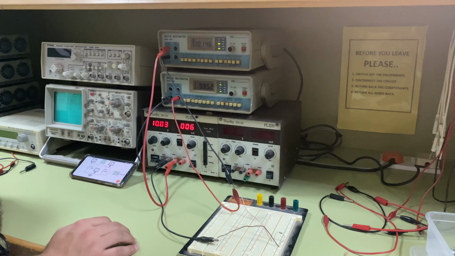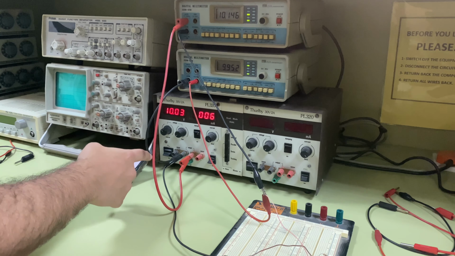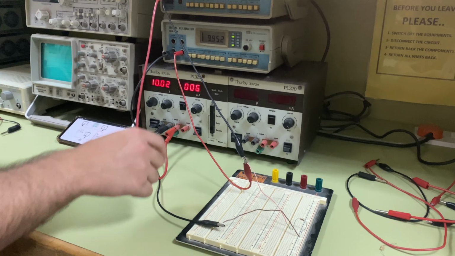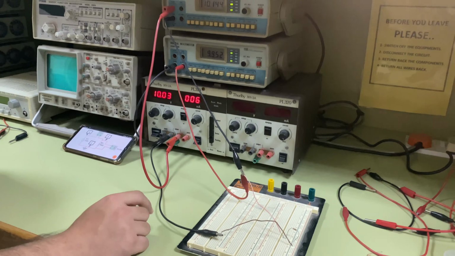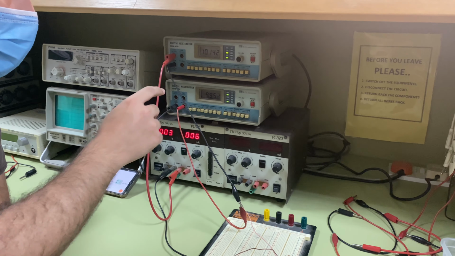Welcome to the next experiment. As you see, we always use the black wire to indicate the ground and the red wire to indicate the positive terminal. And we want in this experiment to measure the current and the voltage across the resistor.